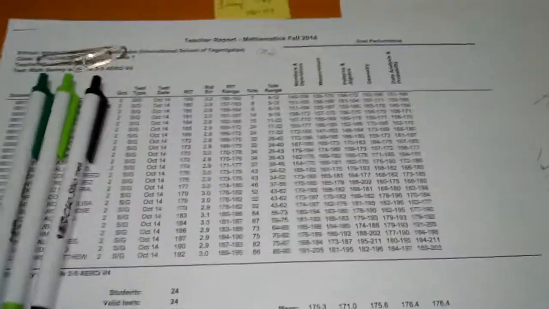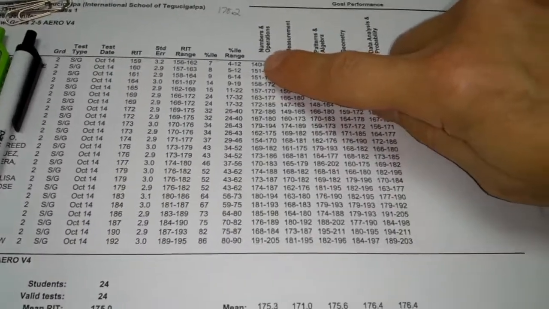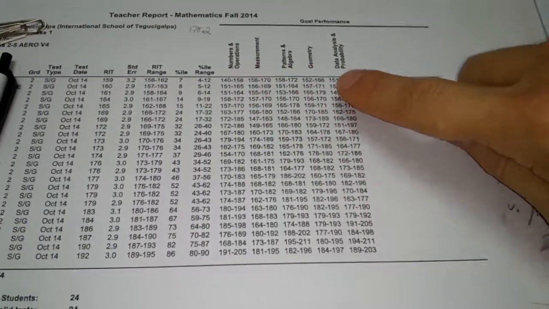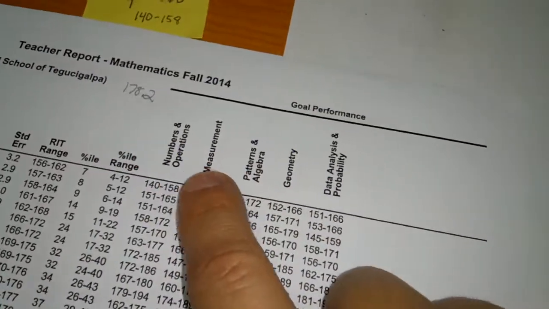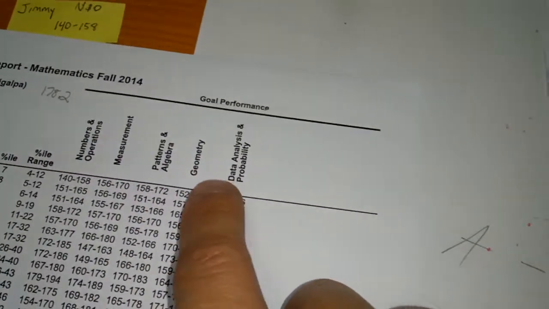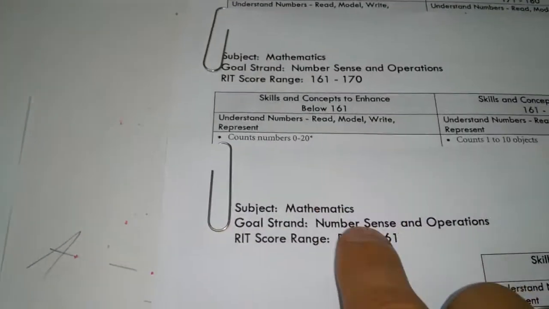Okay, so now once we've looked at the report and we start to figure out what we're going to work on based on the strands, we're going to go to Descartes, which is over here. Now, the Descartes continuum is based on math, and then they break it out by individual strand. Okay, so let's go back over here. So we have the strands of numbers and operations, measurement, patterns, algebra, geometry, data analysis, probability. I'm only going to look at number sense and operations.